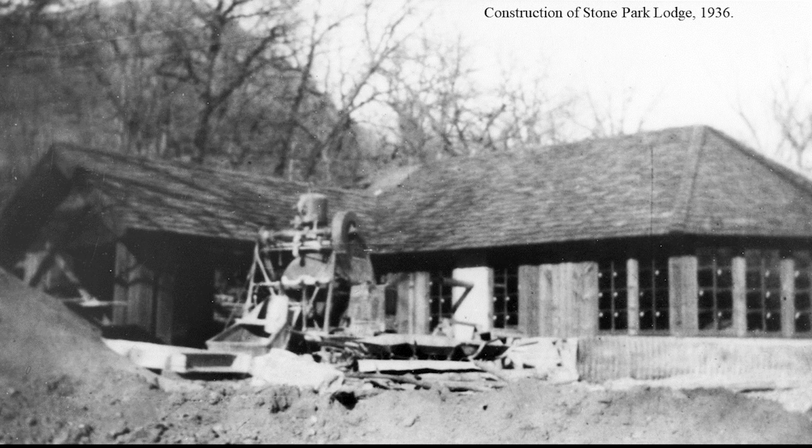So here we have a picture with the main Stone Park Lodge under construction, and that was completed in 1936. So that was one of the first big structures to be completed, and they tried to make the structures out of things that were available here in the Sioux City area, and so they chose Sioux Falls quartzite as the main thing to build out of, which we have a lot of buildings in Sioux City constructed out of, and it's quarried just to the north of us in the Sioux Falls, South Dakota area.